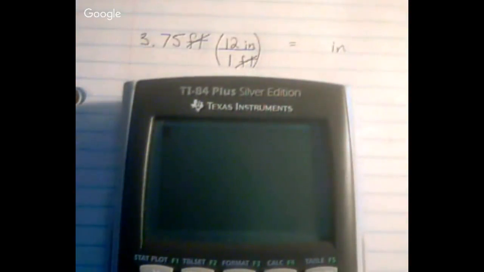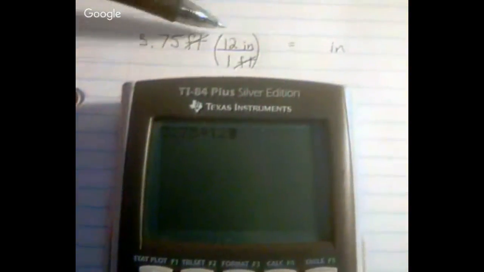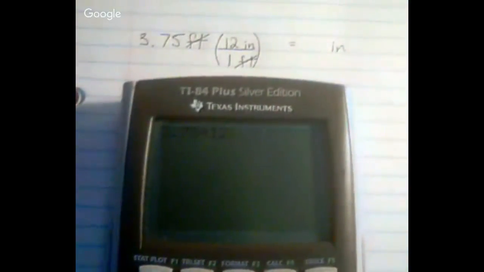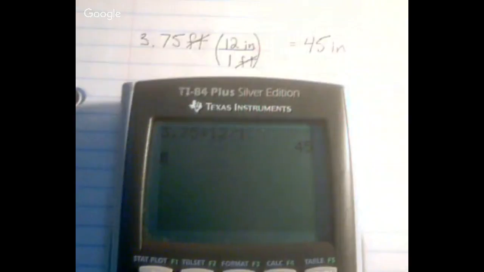For this problem, the math would be 3.75 times 12, which is the top of the fraction. And then you could do divided by 1. Dividing and multiplying by 1 doesn't change anything. If you want to be consistent, just do it. So we'd actually end up with this being 45 inches. So I see, Elise, you're saying top and bottom units. Okay.